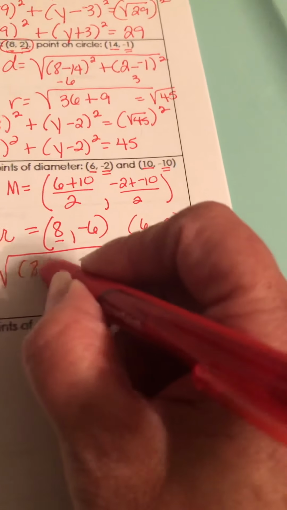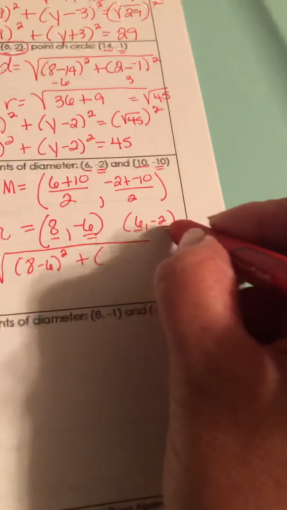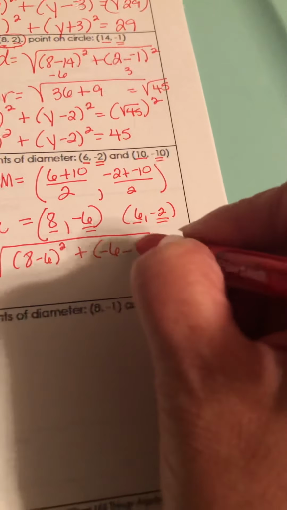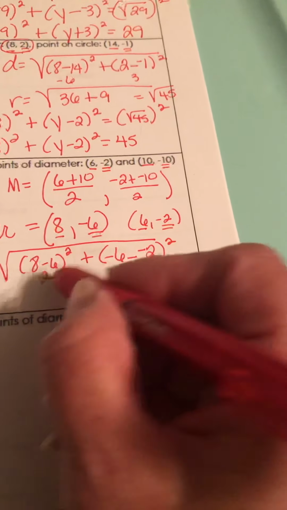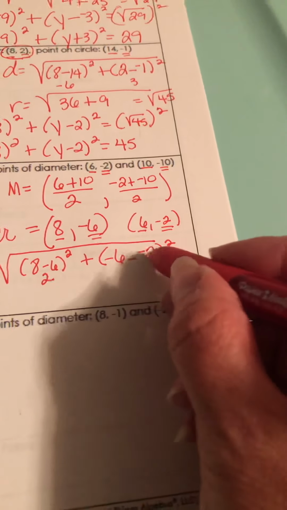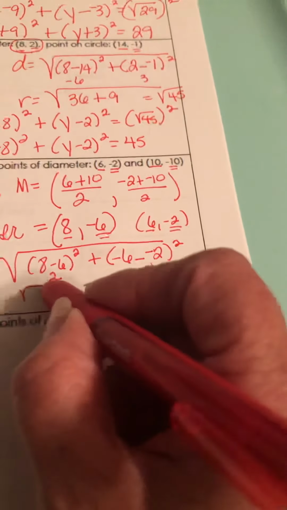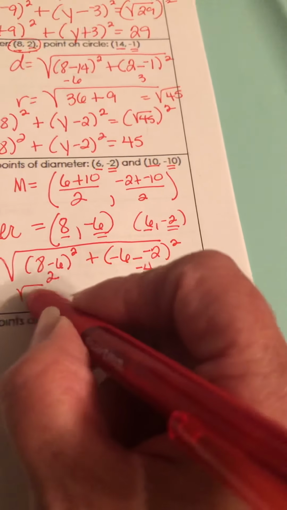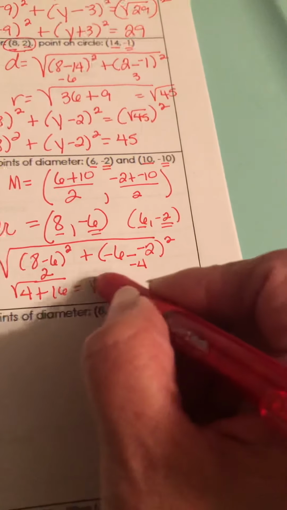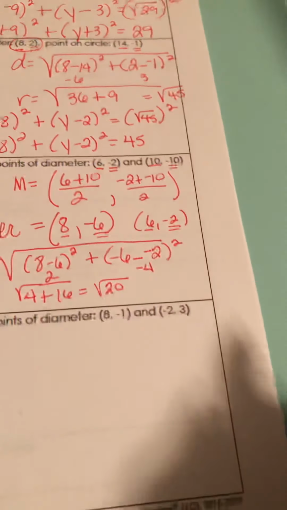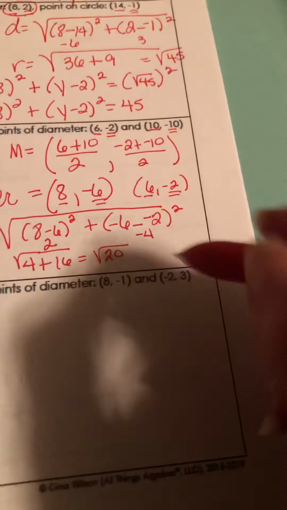That'll give us 8 minus 6 squared plus, now our y's, negative 6 minus a negative 2 squared. 8 minus 6 is 2, and negative 6 plus 2 is negative 4. So let's square both of these now. 2 squared is 4, and negative 4 squared is 16, giving us a radius length of the square root of 20.